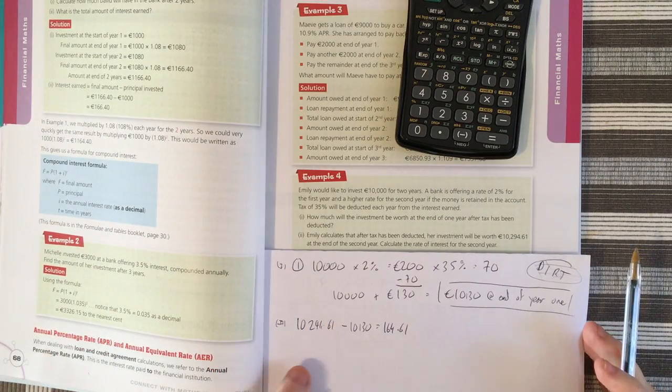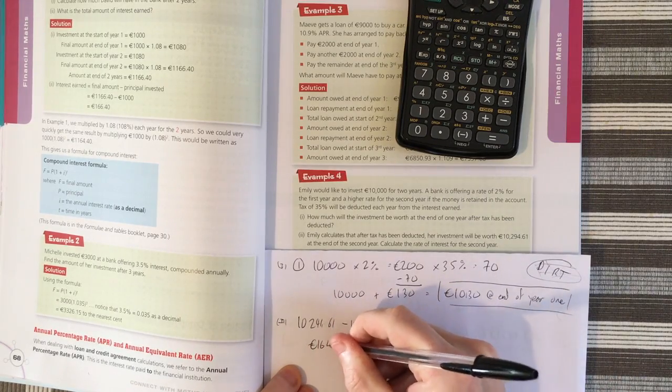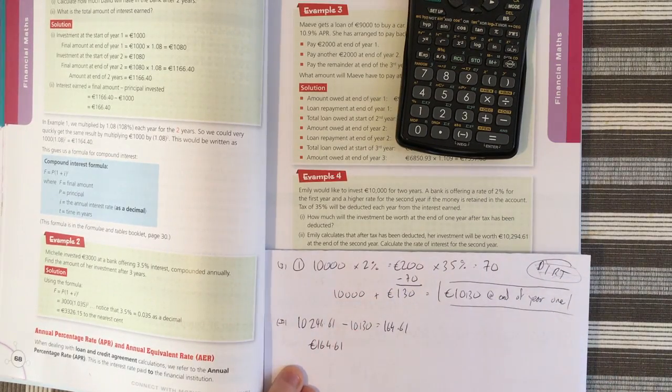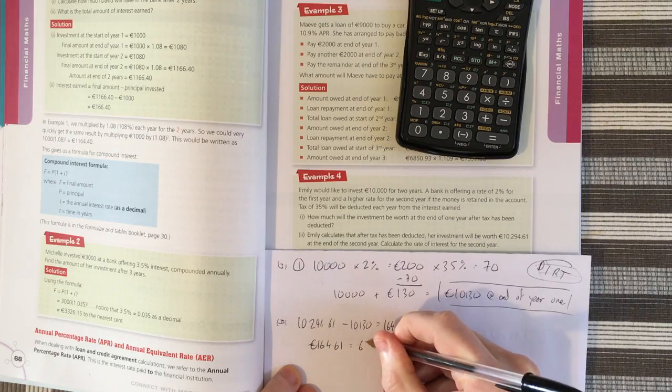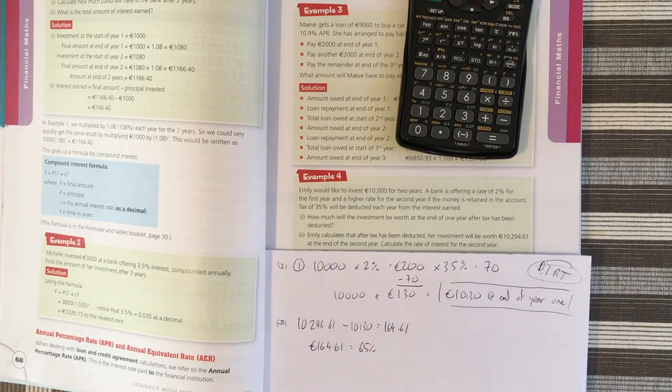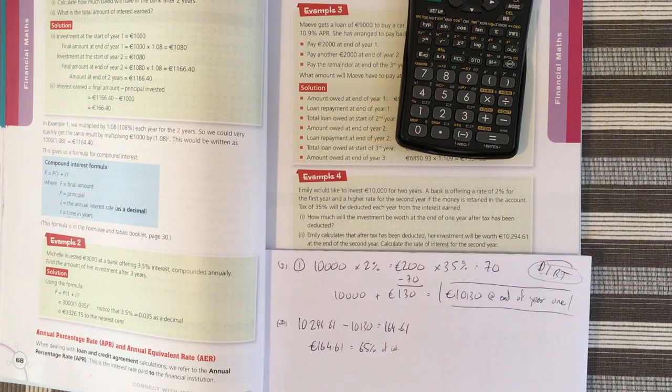All right. So that means the 164.61, if it is after 35% has been deducted, must be equal to 65% of interest. If 35% is taken away from something, 65% of it is left.